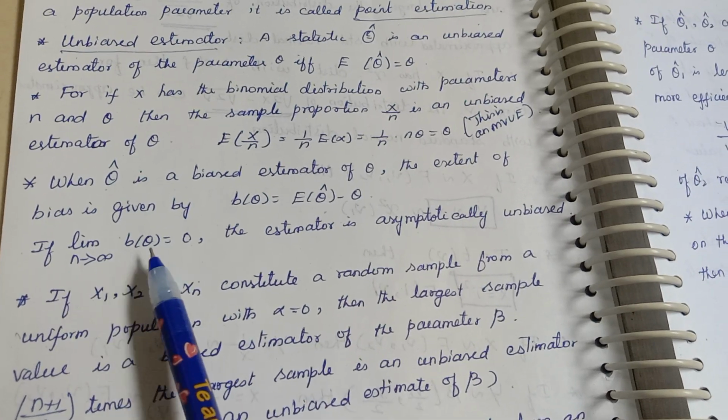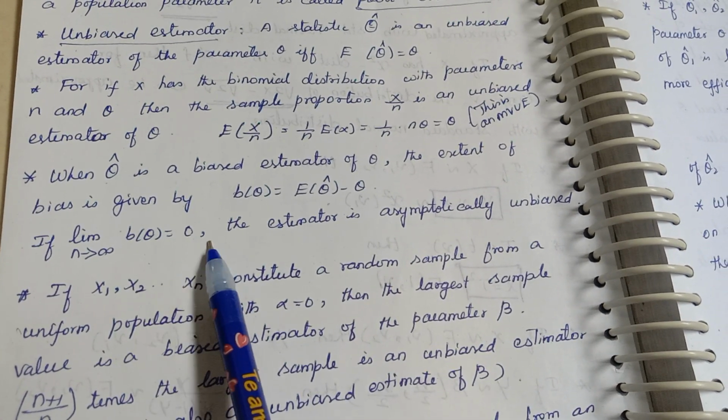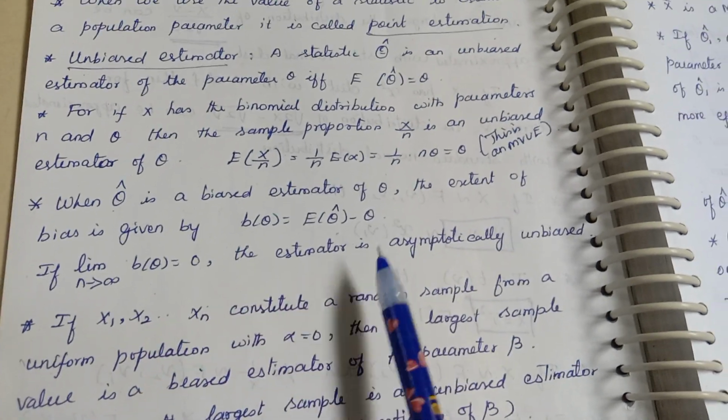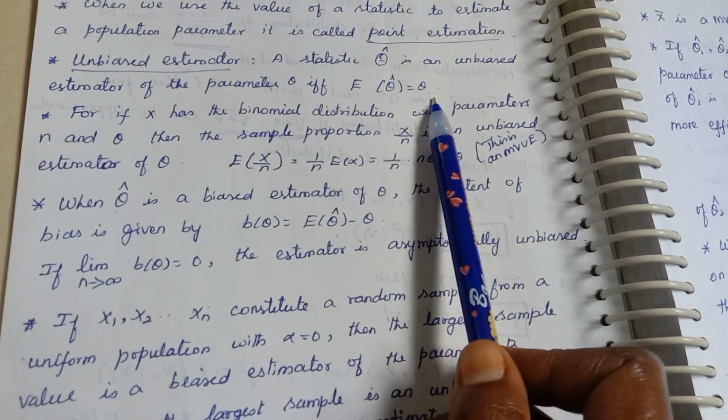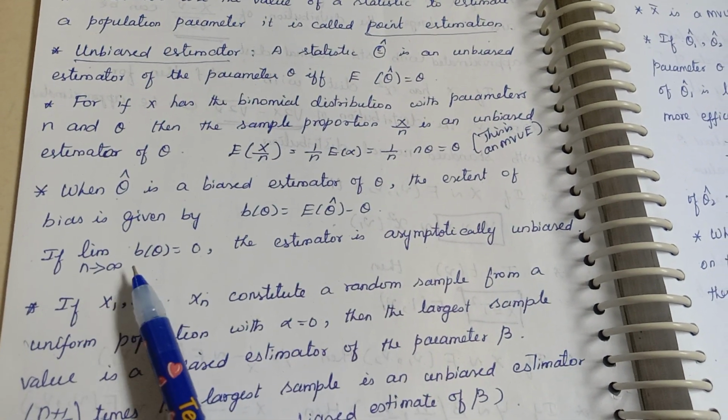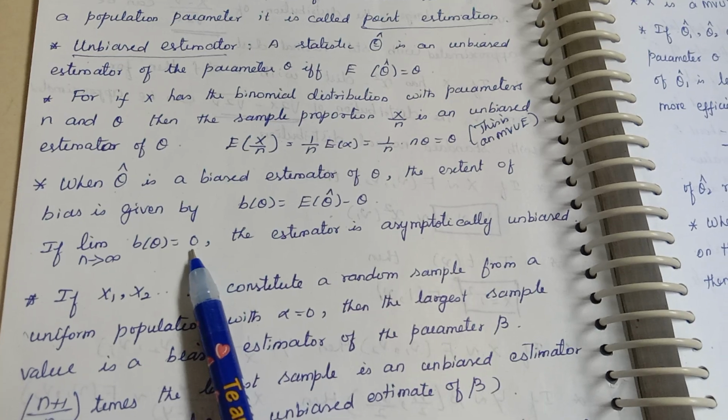Suppose limit n tends to infinity of b of theta equals 0, then the estimator is said to be asymptotically unbiased. So unbiased means expectation of theta cap equals theta. Asymptotically unbiased means limit n tends to infinity of b of theta equals 0, right?